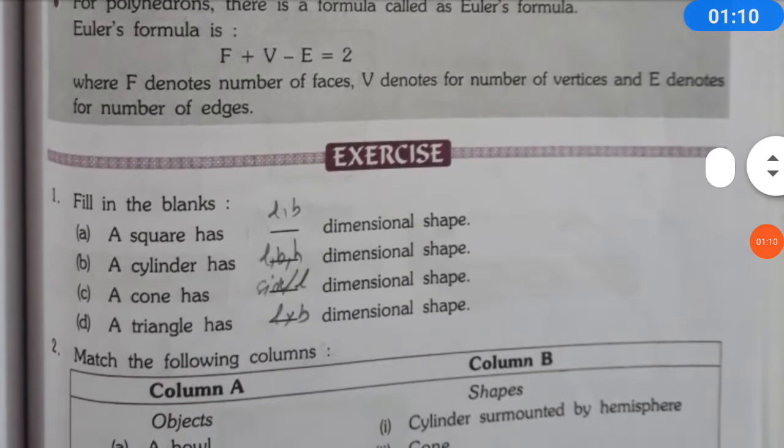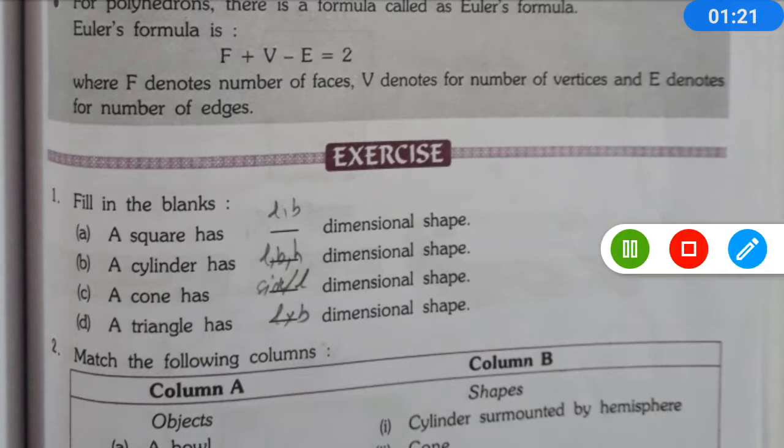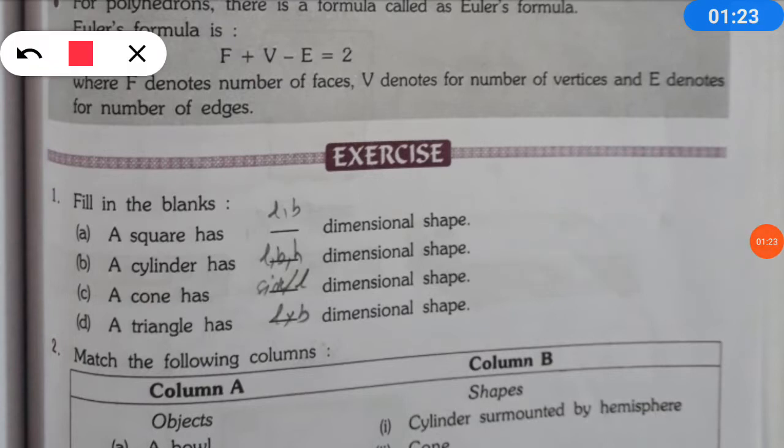So here we are having the exercise. Fill in the blanks. The first: a square has dash dimensional shape. As you know, it has length and breadth. The two-dimensional, that means it is a 2D figure. You can either write two-dimensional 2D figure or write length and breadth. Both are correct. A square has dash dimensional shape, that means two-dimensional shape.